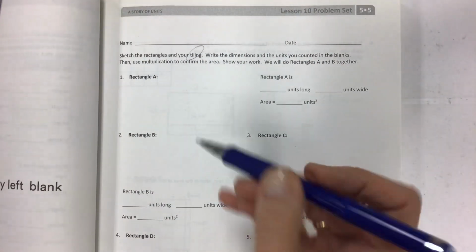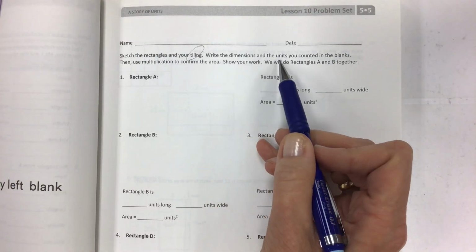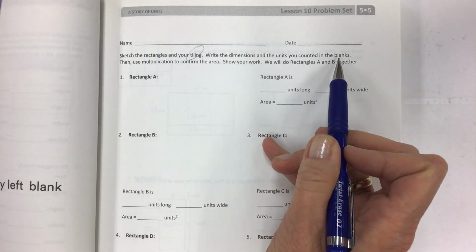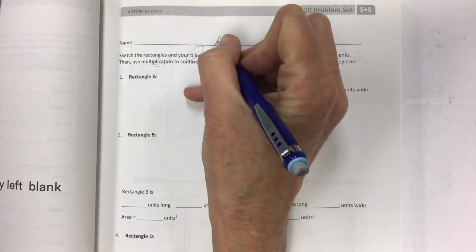just constructing these figures. Okay, so sketch the rectangles and your tiling, write the dimensions and the units you counted in the blanks. Then use multiplication, that's going to be our strategy, area equals length times width, to confirm the area. Oh gosh, my pencil's breaking again. Show your work, we will do rectangles A and B together.